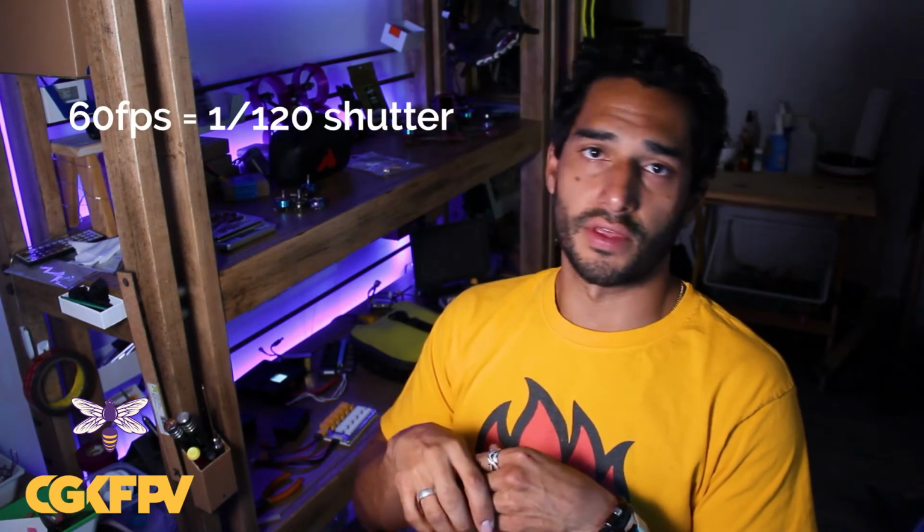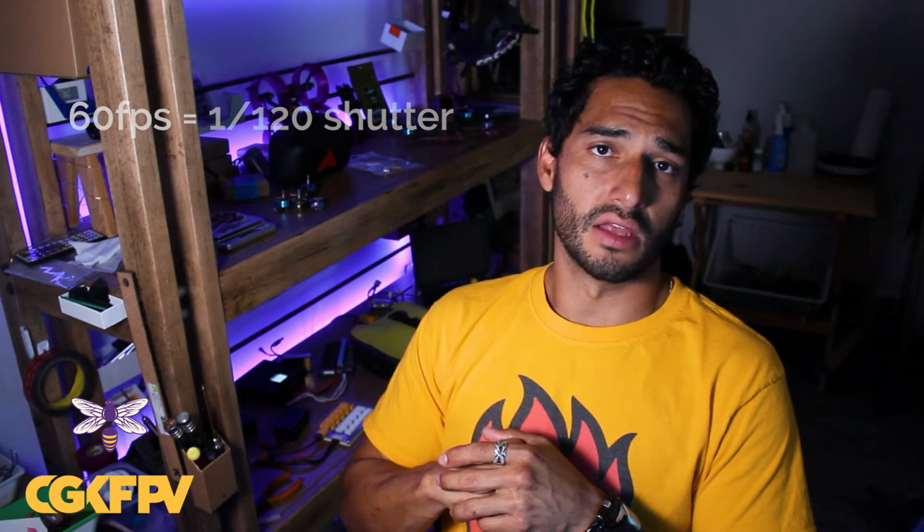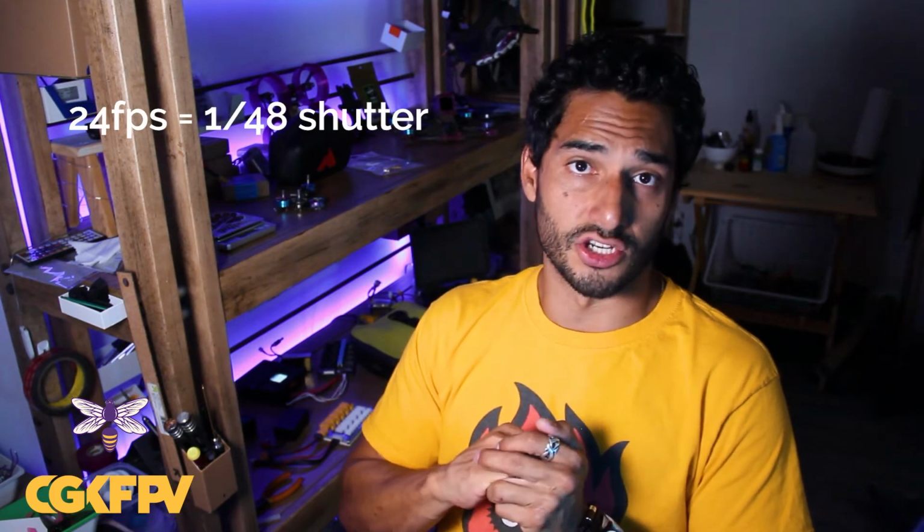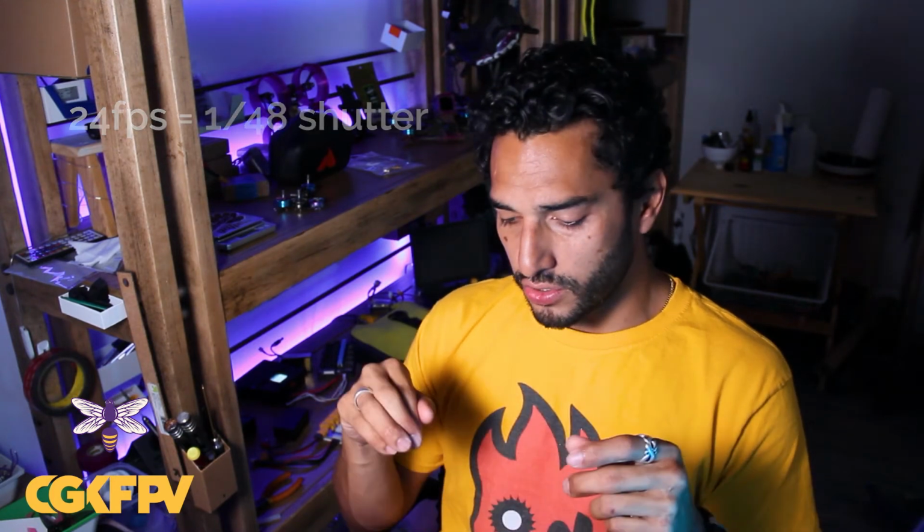If you're shooting at 30 frames per second, you'll want 1/60th of a second shutter speed. If you're shooting 60 frames per second, you're gonna want 1/120th of a second shutter speed, and so on. For everything that I do, I shoot 24 frames per second, so my shutter speed needs to be 1/48th of a second. And to accomplish that, we use ND filters.